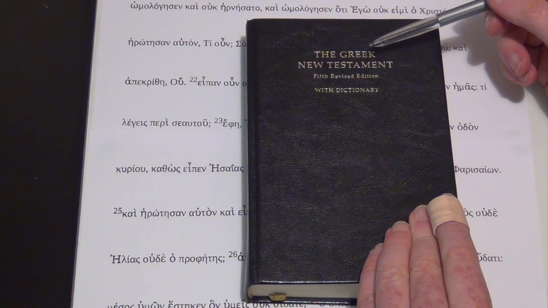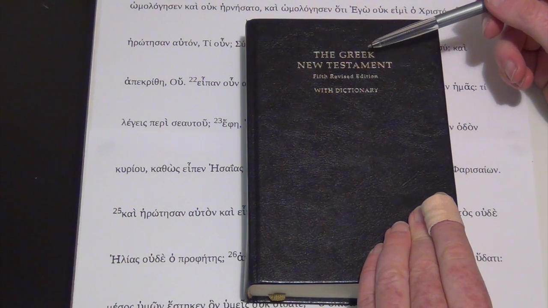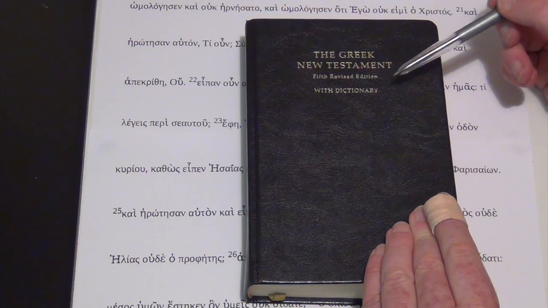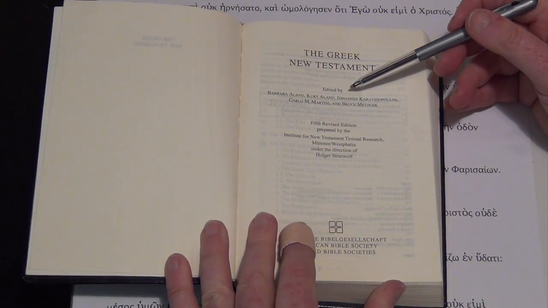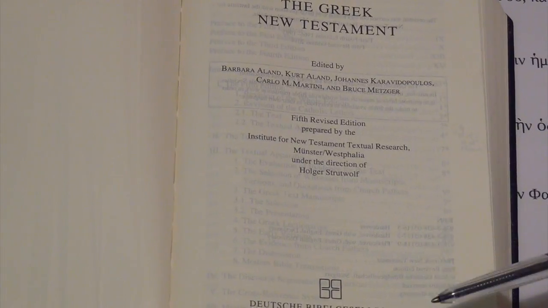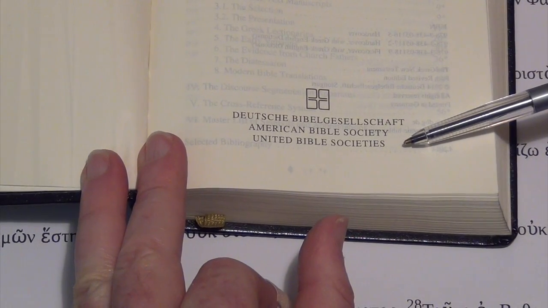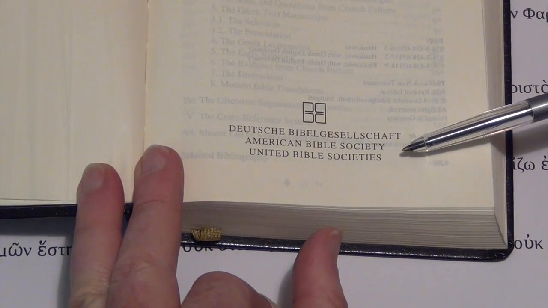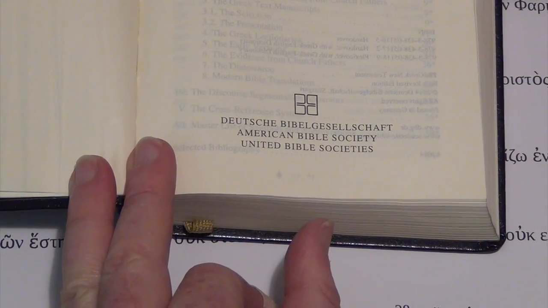So here we have what has been called the most valuable book in the world, the Greek New Testament. And this is the 5th revised edition with dictionary, and the dictionary is a critical part of it, bound on the back, which is very convenient. So here are the editors, and it's prepared by the Institute for New Testament Textual Research, and it's published by these organizations, and this is mostly prepared for Bible translators and for students, but now it incorporates the very latest up-to-date studies in textual research.